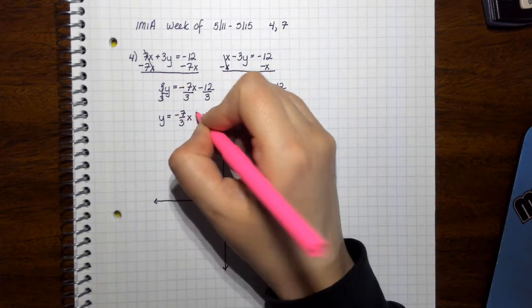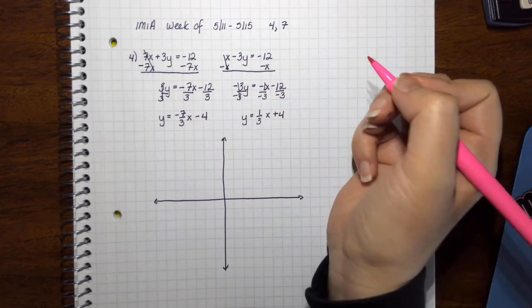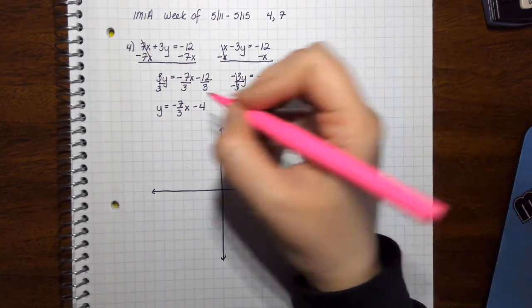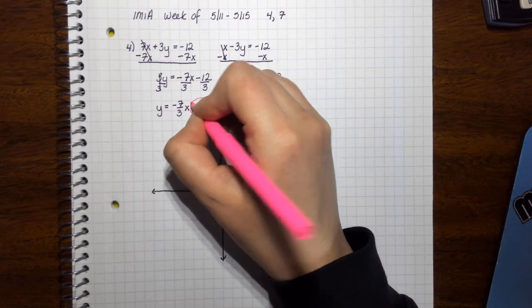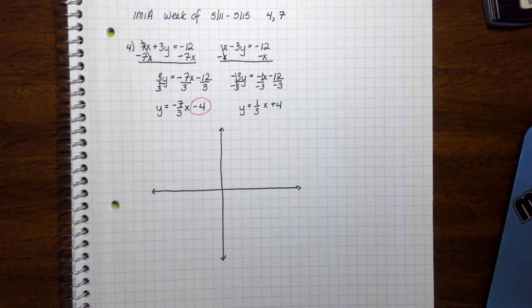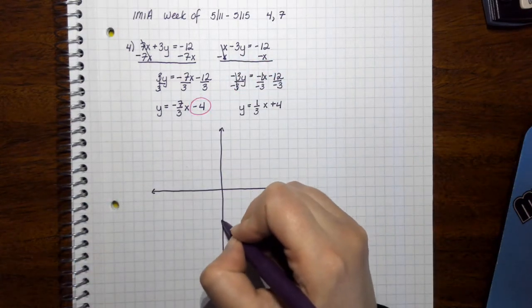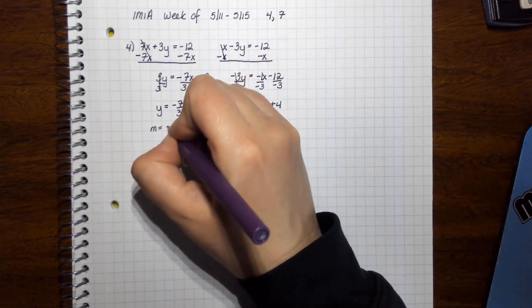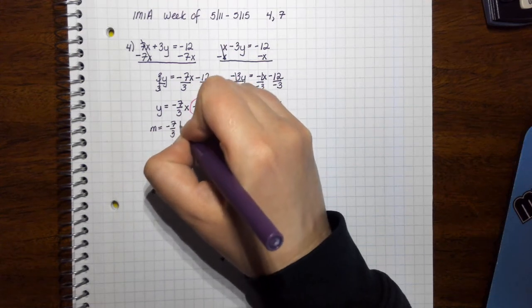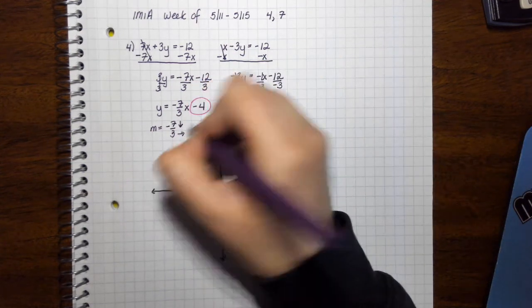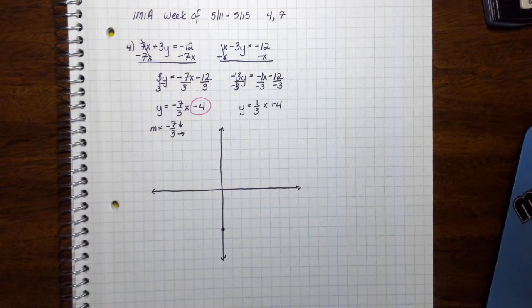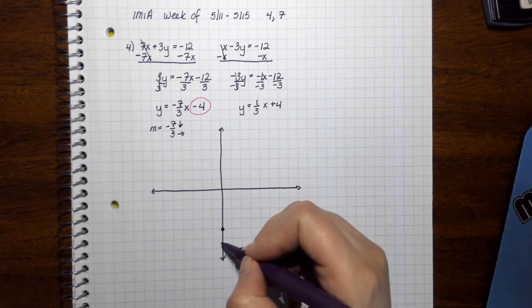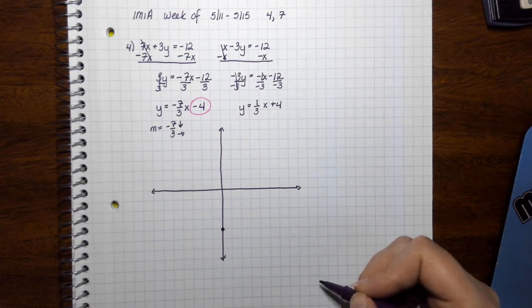So, graph them on the same axes, and the goal, remember, is to find the coordinate where they cross. So I'm going to start with negative 4 on that one. 1, 2, 3, 4. And the slope is negative 7/3. I'm going to go down 7, right 3. Okay, now remember that sometimes when we have slope that we count, it goes off the graph.